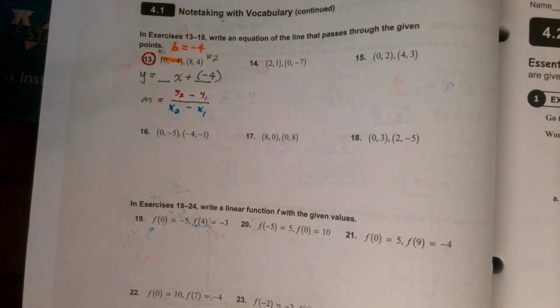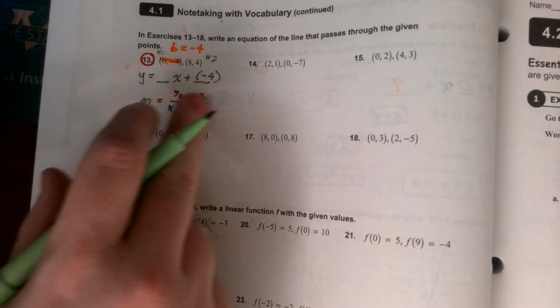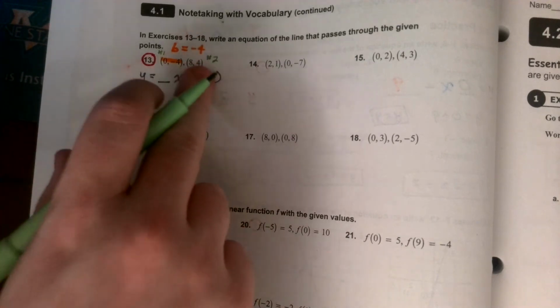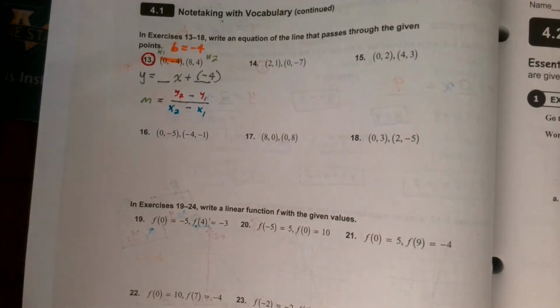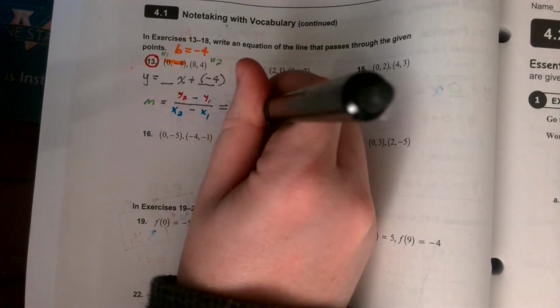We'll say that this is point number 1. This is point number 2. I recommend you label x1, x2, y1, and y2, but to be honest with you, I'm running out of space here. So I'm going to just look at the problem itself. I'm going to look at the actual coordinates and see if I can pick out my variables just from looking at it.